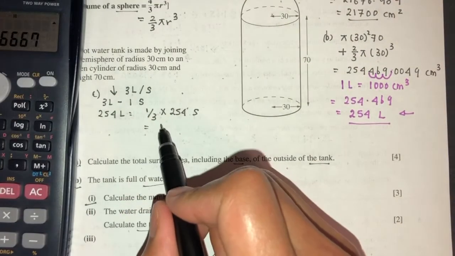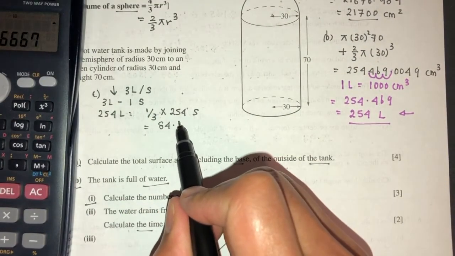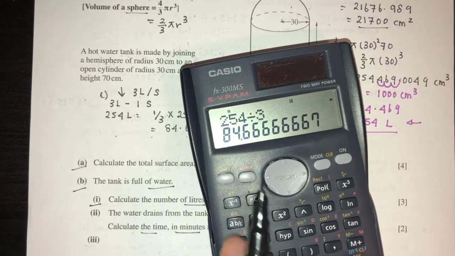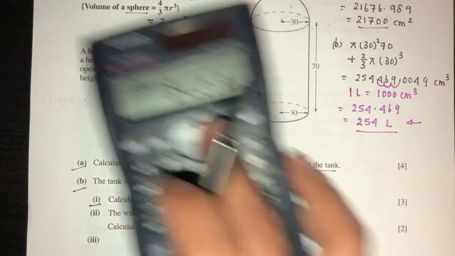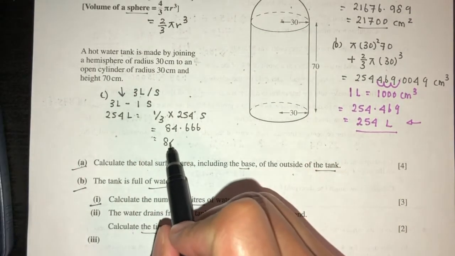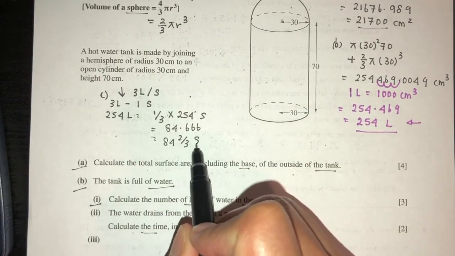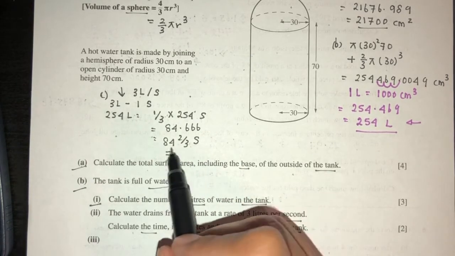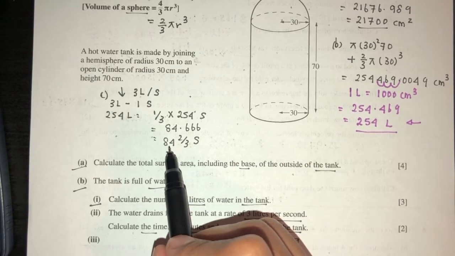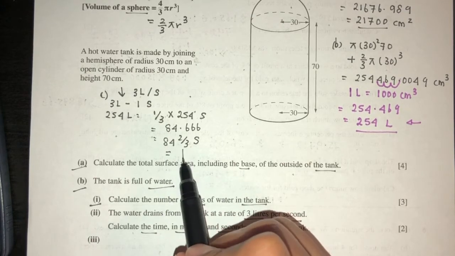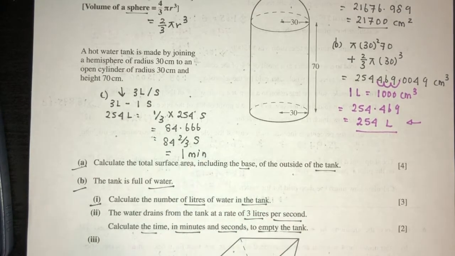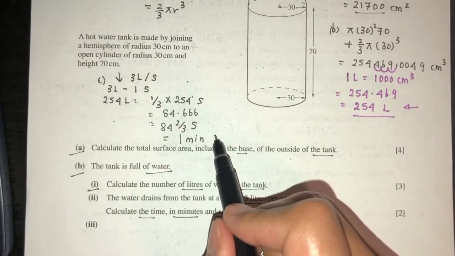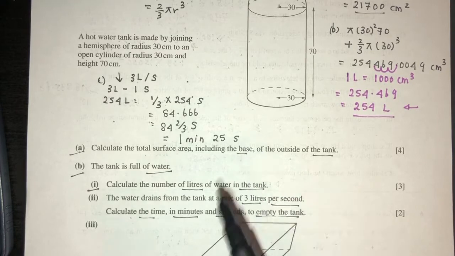That will be 84.666. So it keeps going down, as you can see. If you convert this to fraction, it will be 84 2/3. So 84 2/3 seconds. Now let's convert this to minutes. As you know, 60 seconds is 1 minute, so minus 60, you will have 1 minute, and remaining you will have 25 seconds.